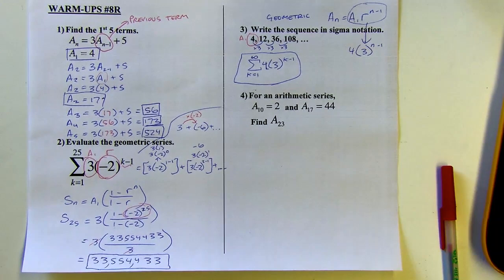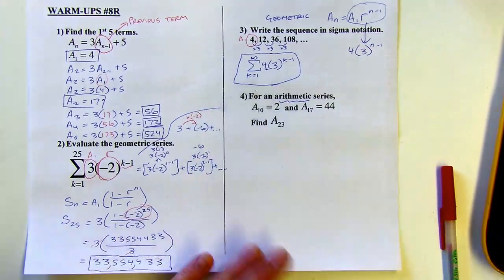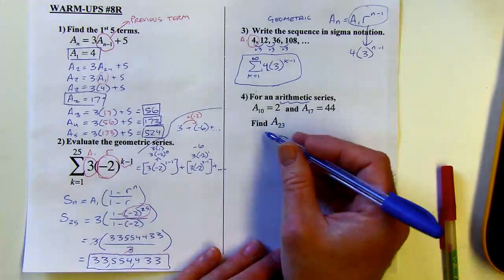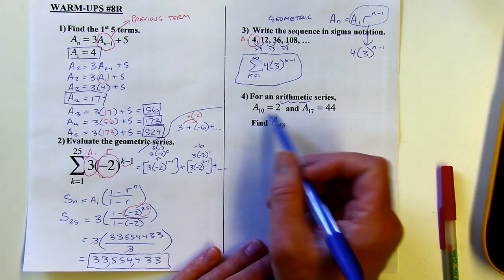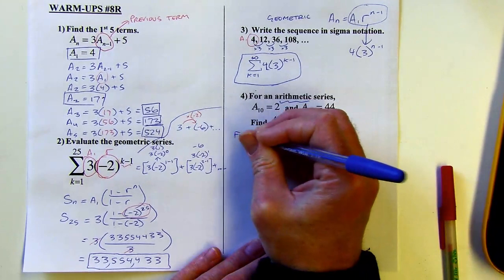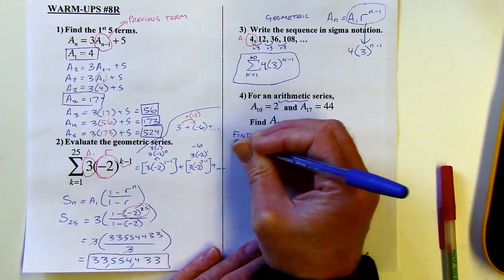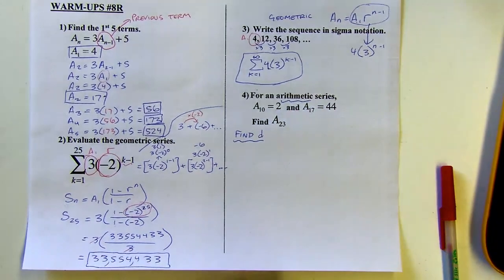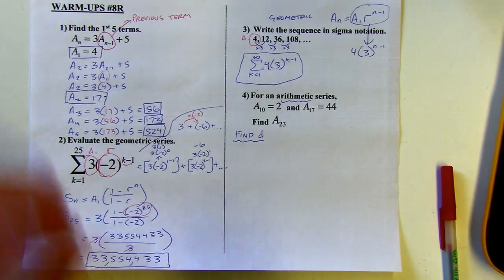Okay? All right. Next up, we're told this time this is an arithmetic series, and I'm going to find the 23rd term. I've got the 10th term. I've got the 17th term. Since it's arithmetic, this is going to have a common difference, which means I'm adding the same thing to get from term to term. So I want to find that first.